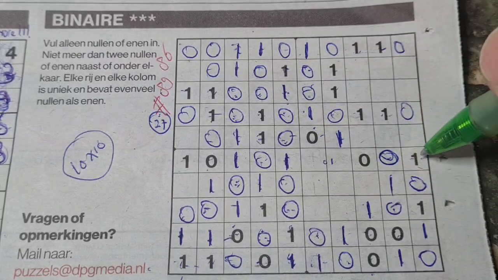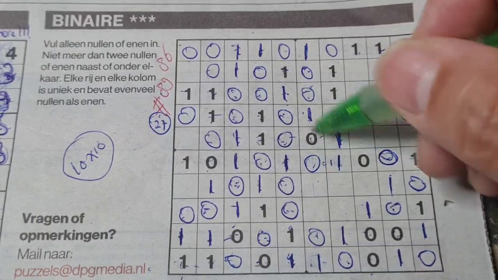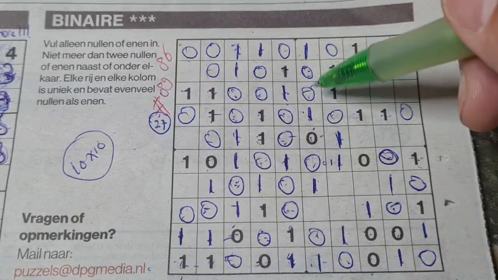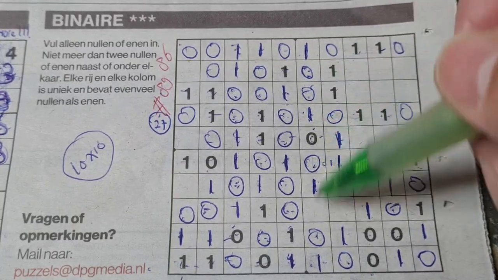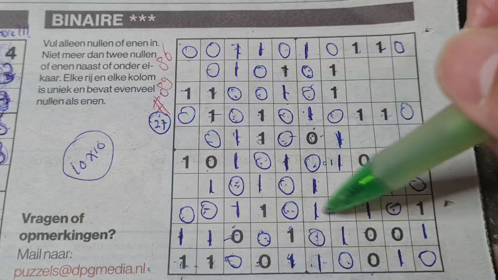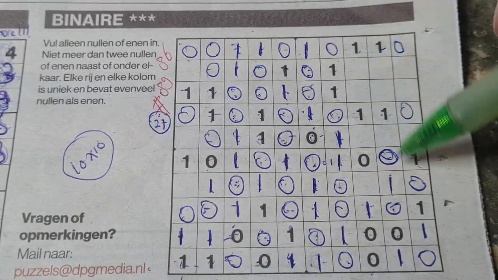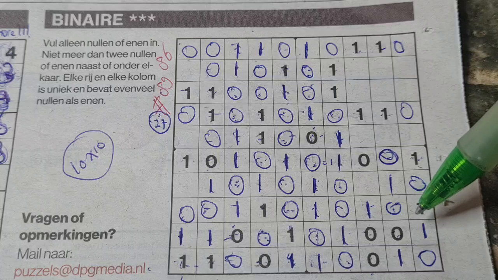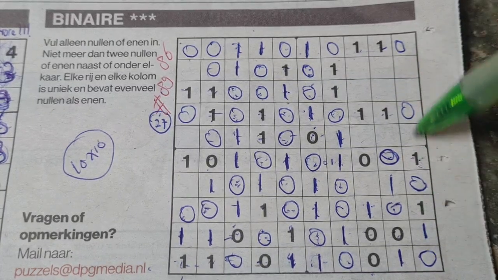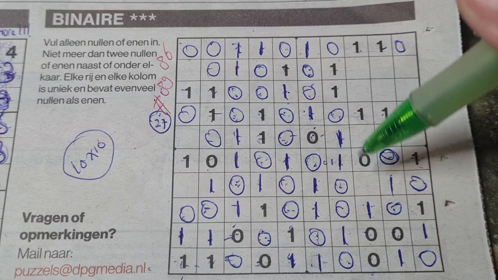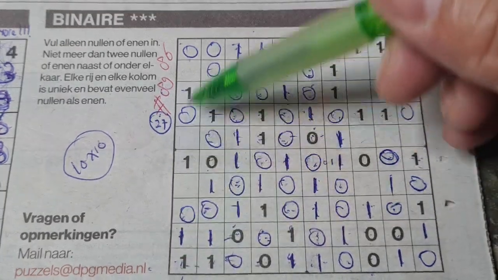Now we have a double zero here. Here 1, there 1. Between 2 ones comes a zero. Double zero, here 1, there 1. 1, 2, 3, 4, 5 zeros, so the rest are ones. Between 2 ones comes a zero. Double 1, here no, there no. Well, and now 1, 2, 3, 4.